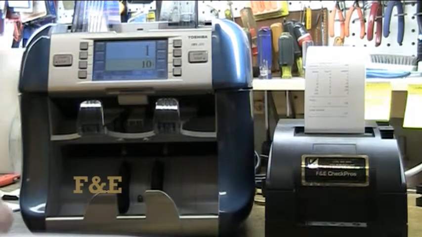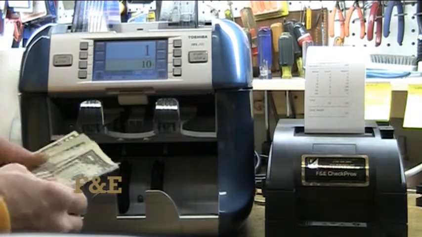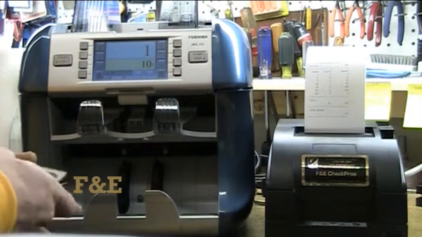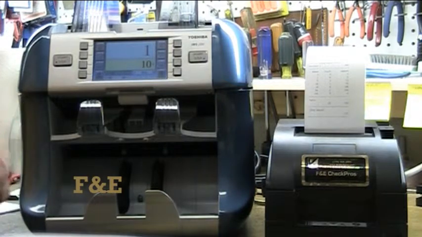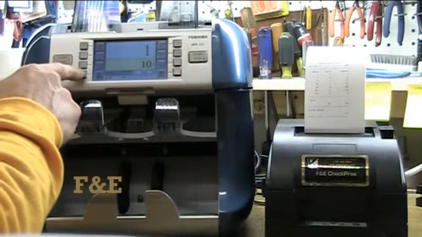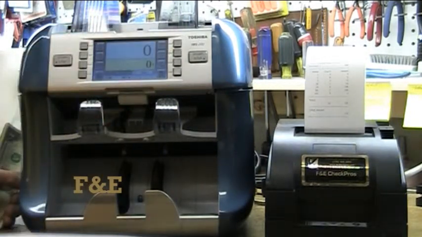What I'm going to do is, in the auto mode, figure out how much money we have here in a cumulative fashion. To accumulate, I want to go into my function and push the add button.